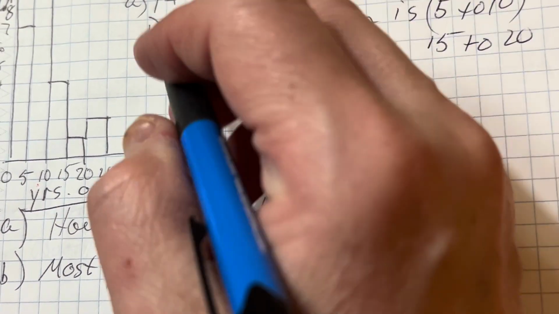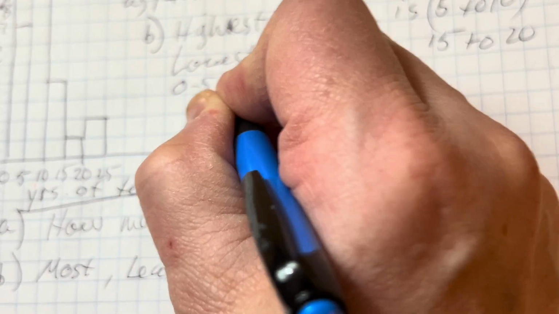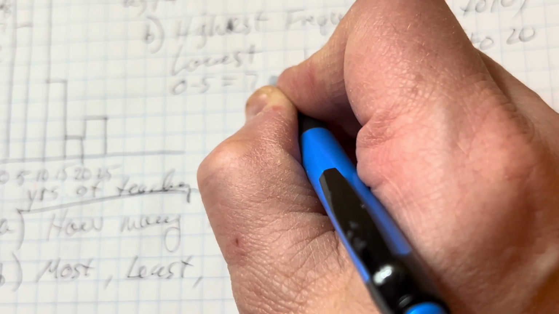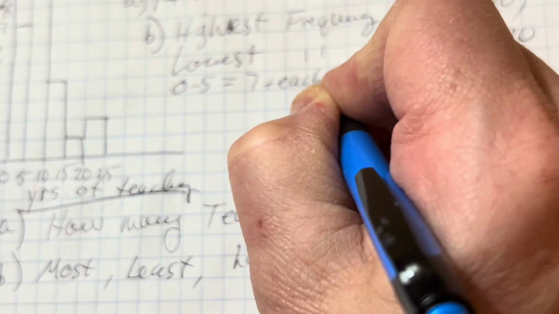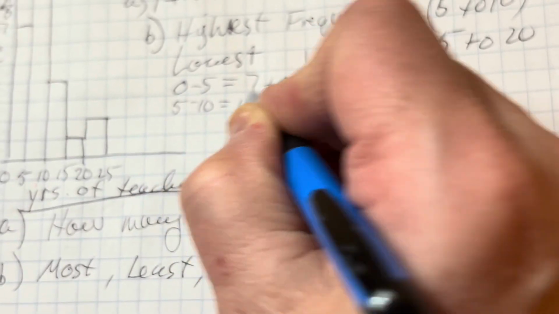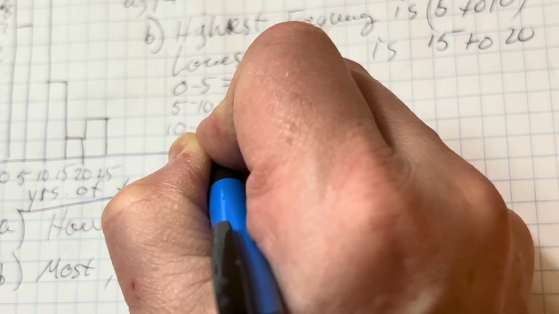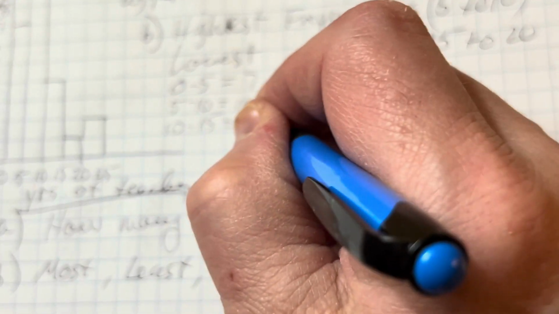Okay, how many are in each? Well, let's just list them. From 0 to 5 is 7 teachers. From 5 to 10 is 10 teachers. From 10 to 15 is 4 teachers.